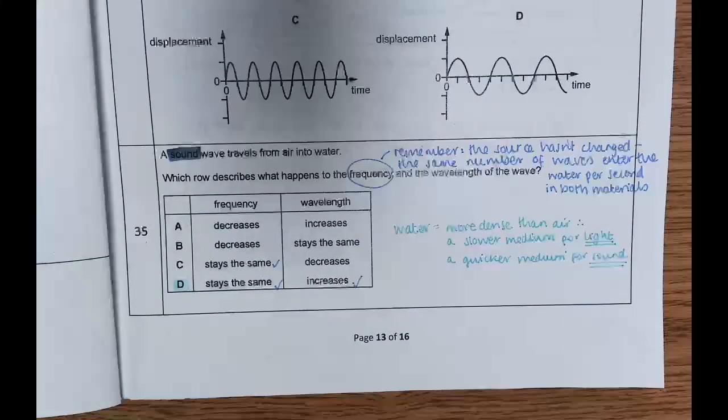In 35, a sound wave travels from air into water. Which row describes what happens to the frequency and the wavelength of the wave? So what I need you to remember is that the source of the wave, so whatever's producing the sound, hasn't changed. So it's emitting the same number of waves per second, which means that the waves in air hit the water boundary at the same frequency. So waves will enter the water at exactly the same frequency. Frequency stays the same. The source has to change for the frequency to change in all cases. So C or D. We know.